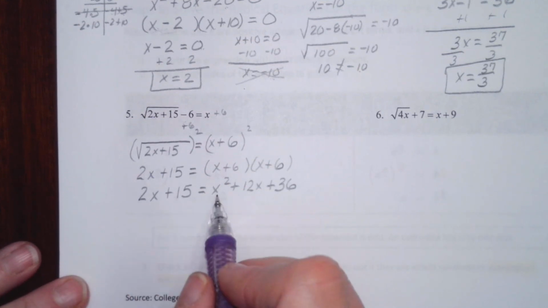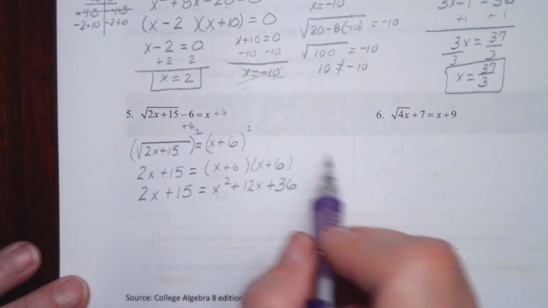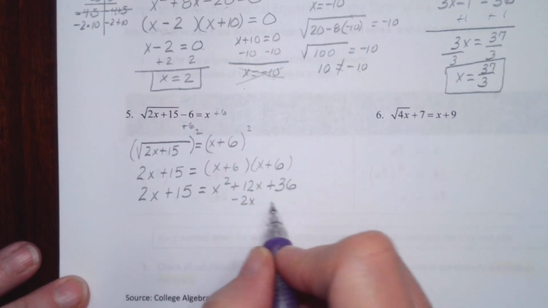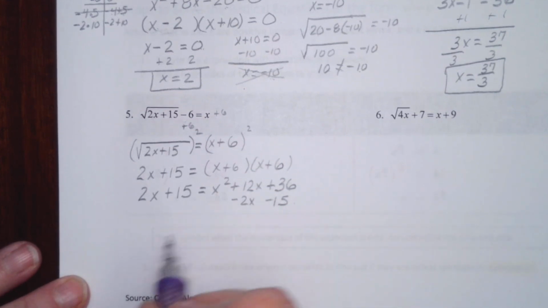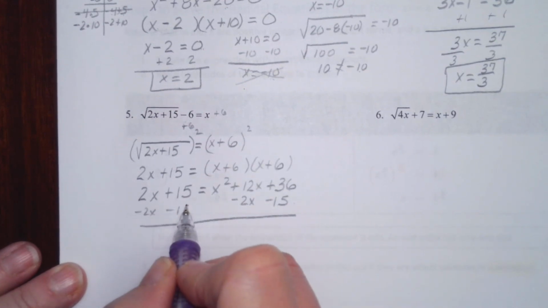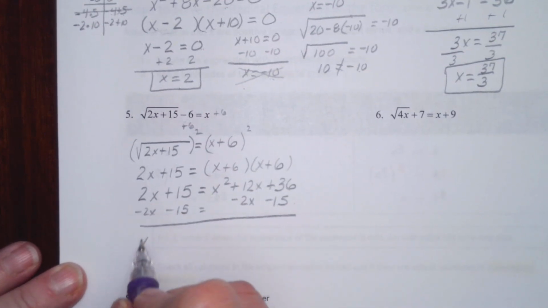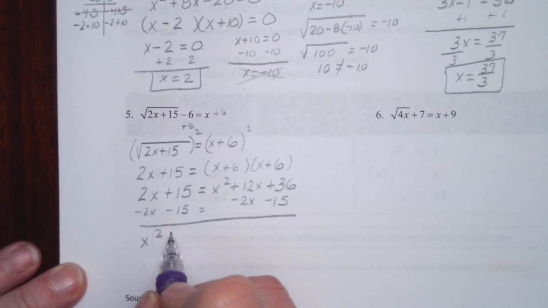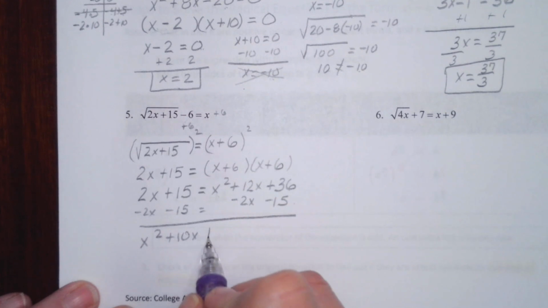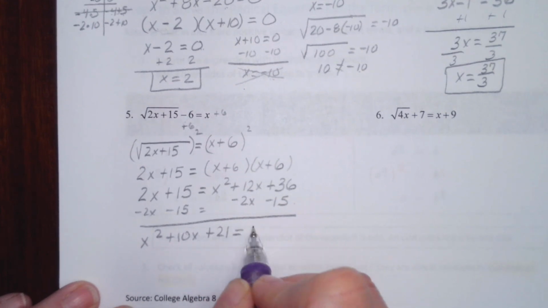And then from there, because we have a quadratic, we want to move everything to the other side. So we're going to have to subtract 2x, subtract 15. So we're going to end up with x squared plus 10x plus 21 equals 0.